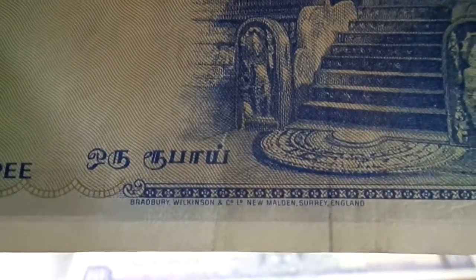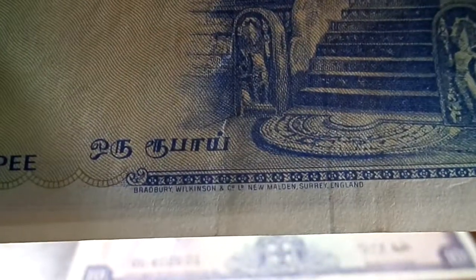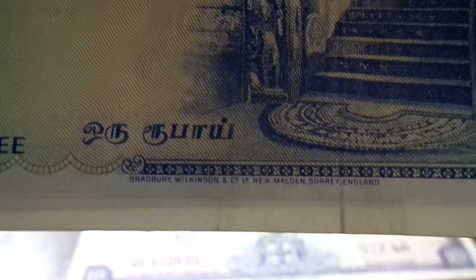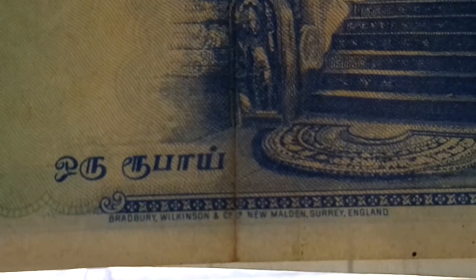And you can see that this bill was again issued by Bradbury Wilson Company. Okay, that's the Bradbury Wilson, and this one is also by Bradbury Wilson over there.